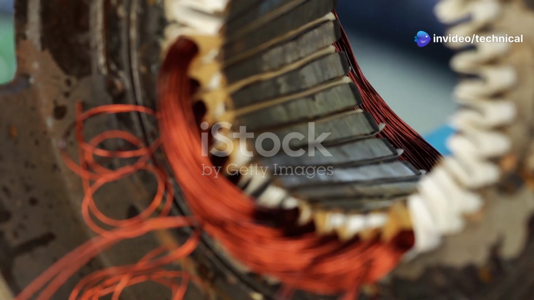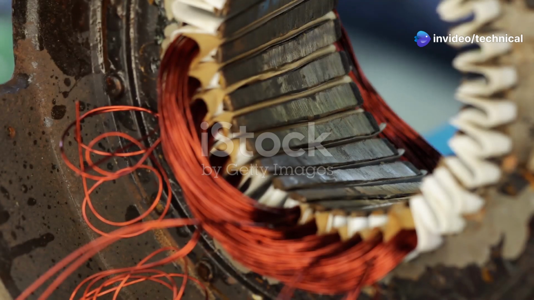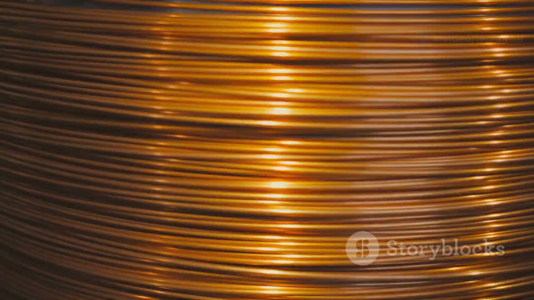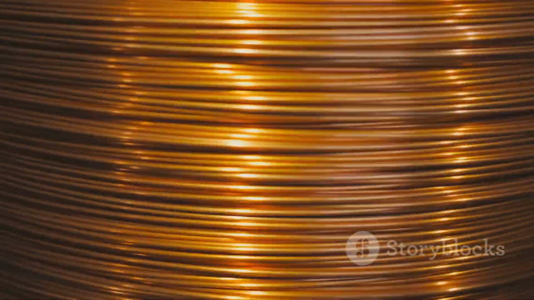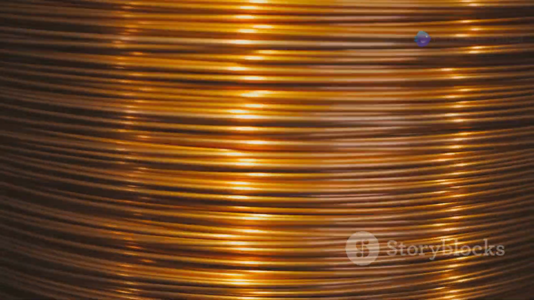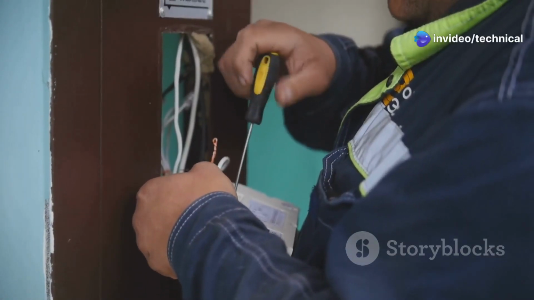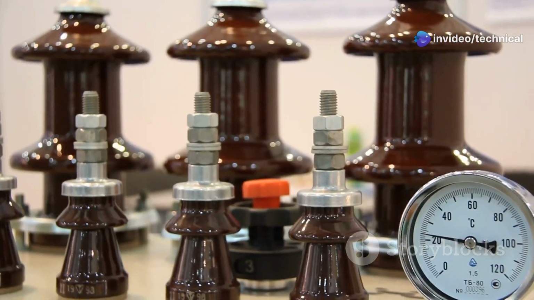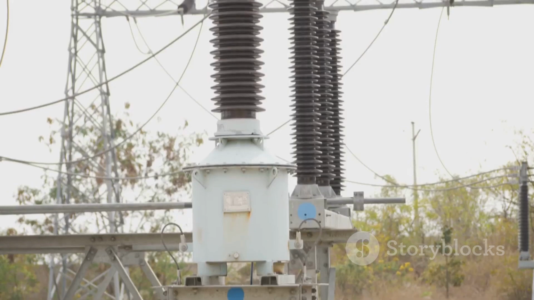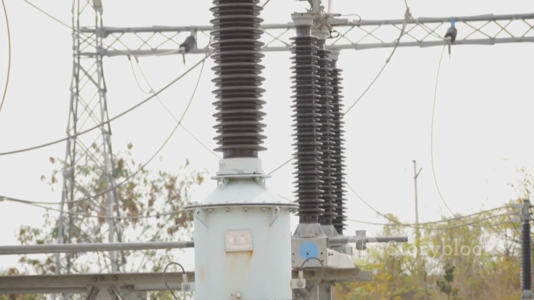Materials can be classified as conductors or insulators based on their resistance. Conductors, like copper and aluminium, have low resistance, allowing electricity to flow easily through them. That's why we use copper wires in our electrical appliances. On the other hand, insulators, like rubber and glass, have high resistance. They resist the flow of electricity, preventing it from passing through.